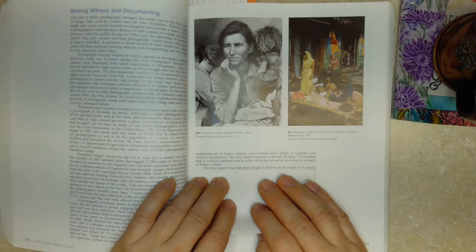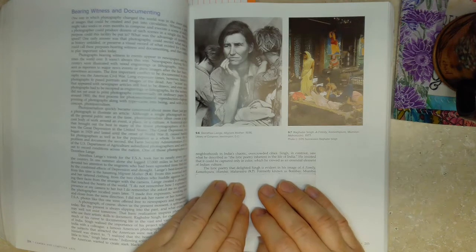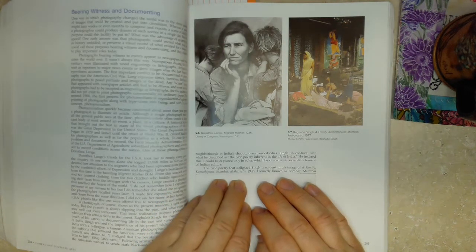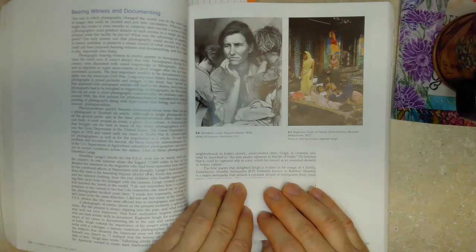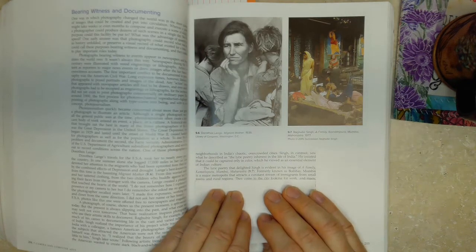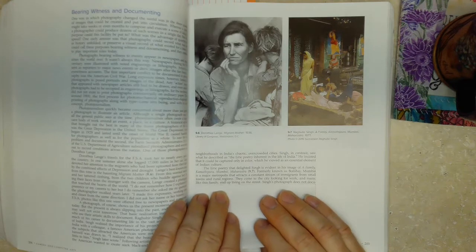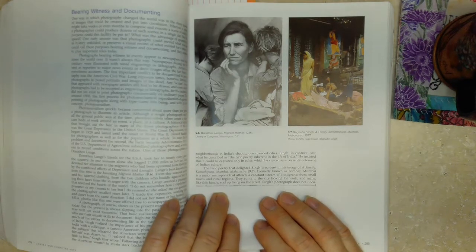The lyric poetry that delighted Singh is evident in his image of a family, Kamathipura, Mumbai, Maharashtra. Formerly known as Bombay, Mumbai is a major metropolis that attracts a constant stream of immigrants from small towns and rural regions. They come to cities looking for work, and many, like this family, end up living on the streets.